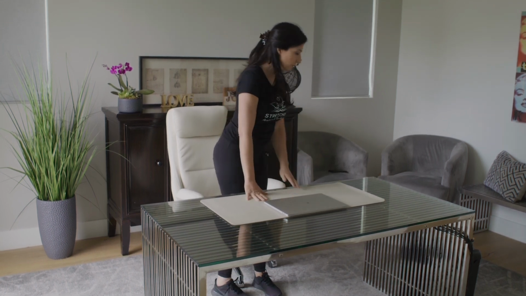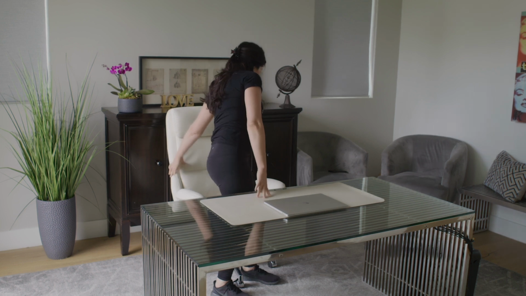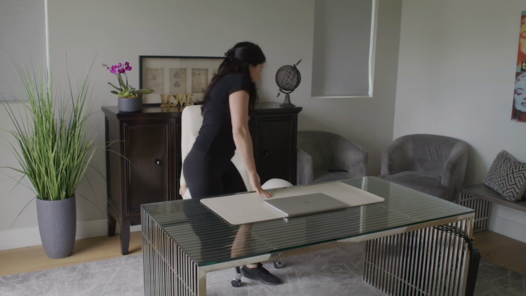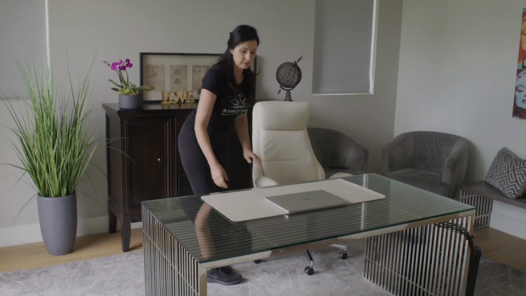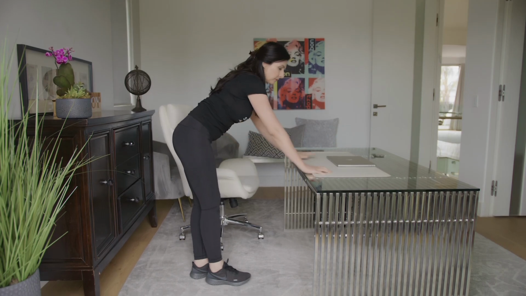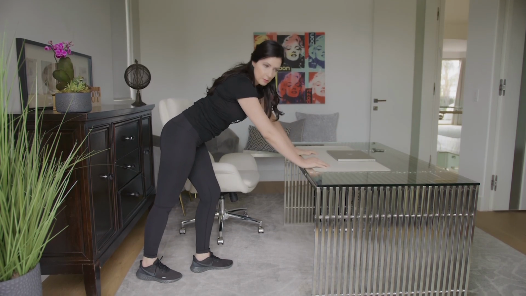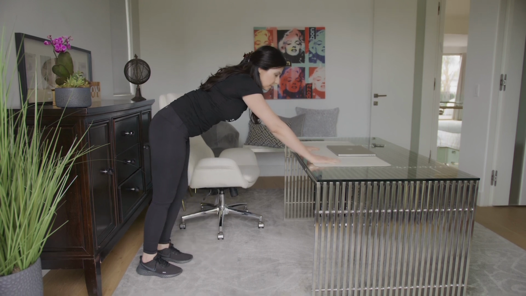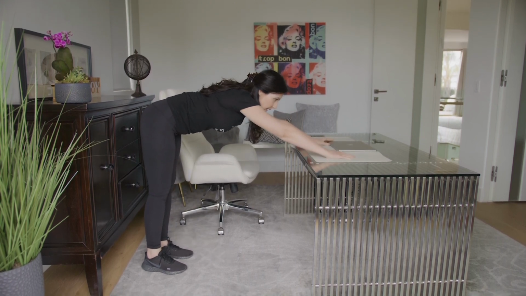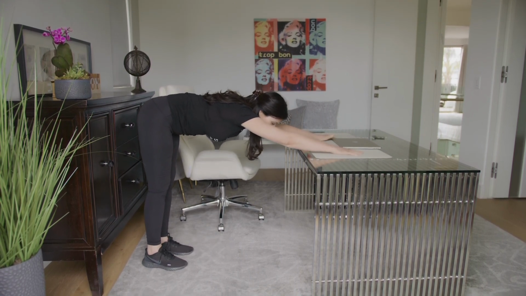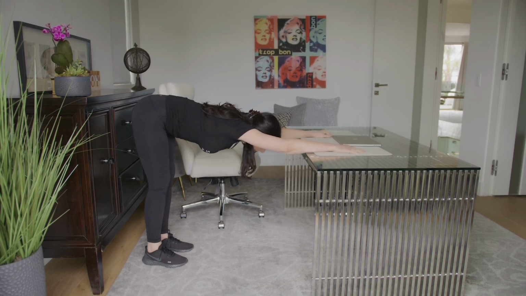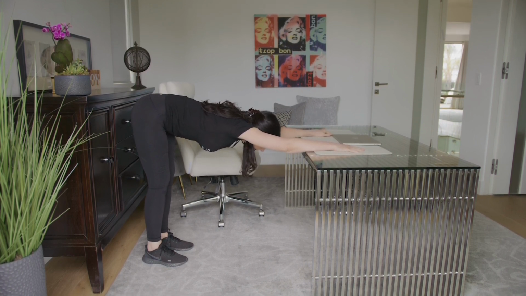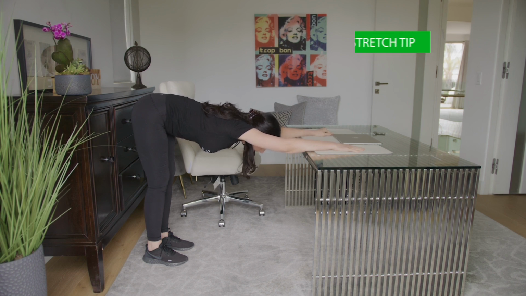I'm just going to move my chair off to the side a little bit, because I'm going to do a standing downward dog at the table. So here, make sure no one's behind you and you've got enough space. I'm just going to slide my hands forward, come through, pushing my hips back, getting a nice stretch. Upper body, even into my hamstrings.